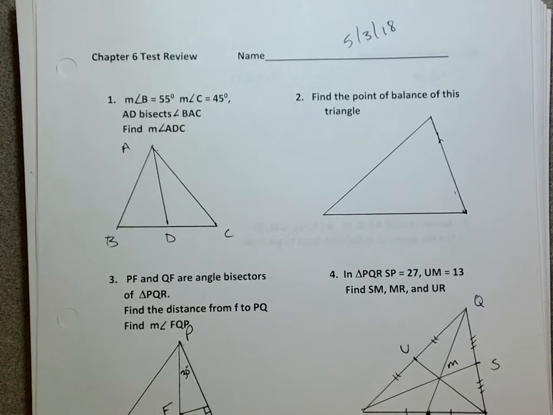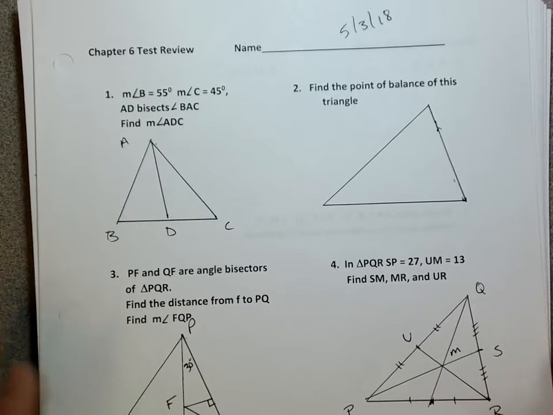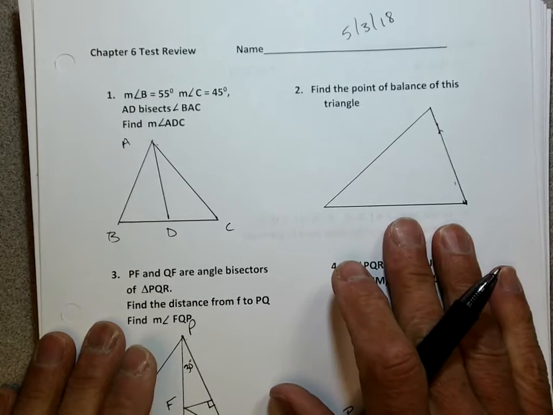Keep in mind, I'm not going to be here tomorrow, but you guys can take this quiz without me. But if we get a really good review, you should be fine. Okay, don't lose this sheet. Let me go slowly with you.